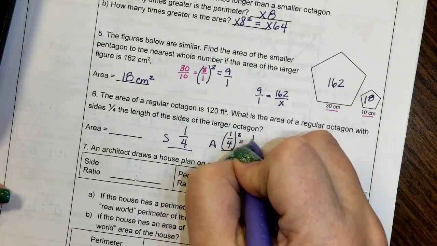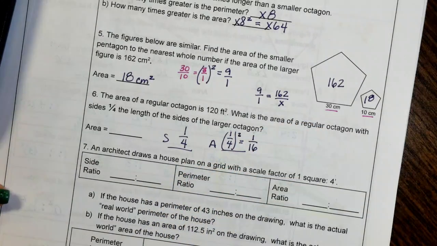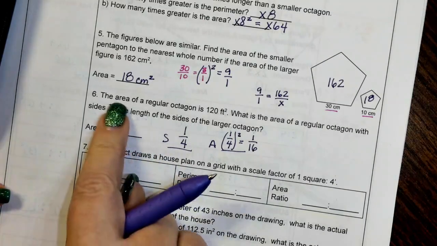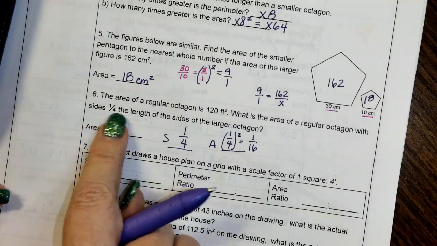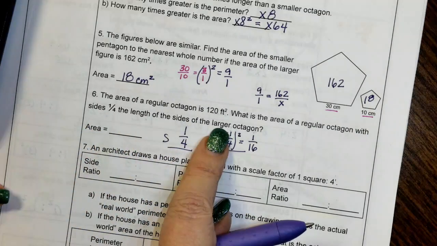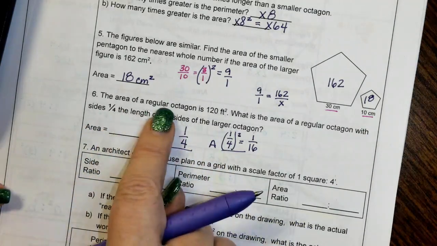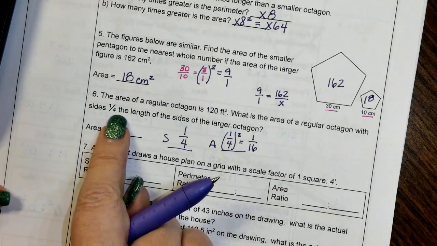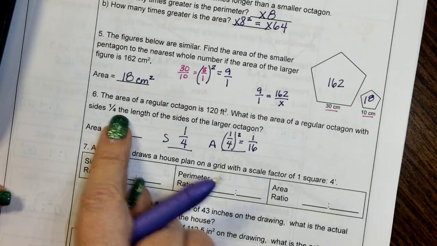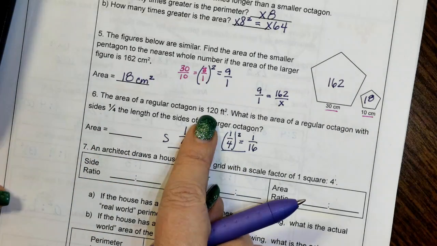1 squared is 1, 4 squared is 16. So I have the area. What is the area of the regular octagon with sides 1/4 the length of the larger, right? And so this is my regular octagon, and I want to go 1/4 of the size. Okay, I want to get smaller. So I want to be 1/16 of 120.